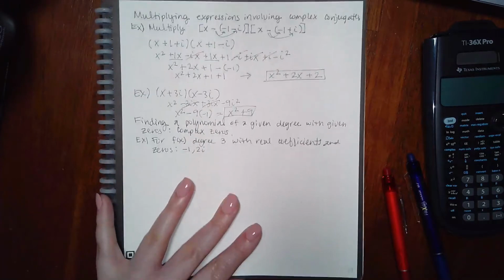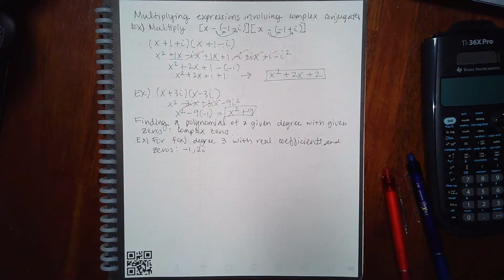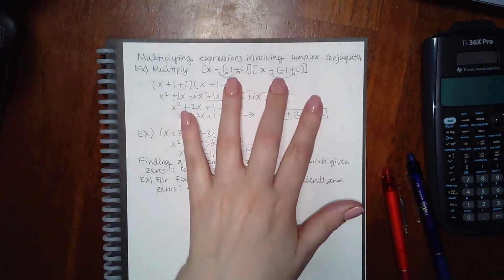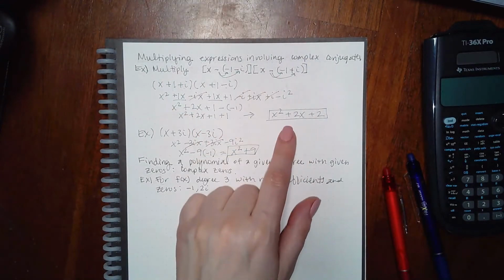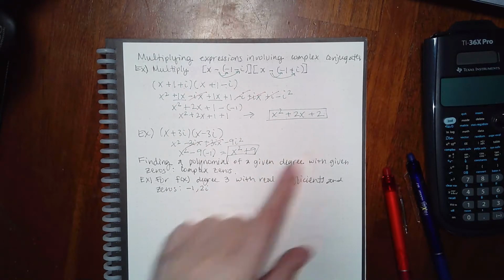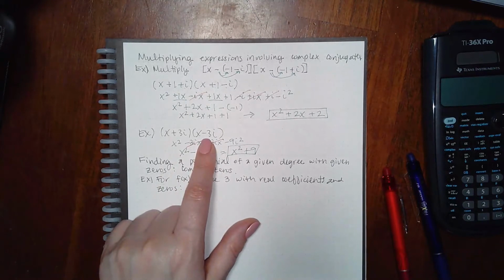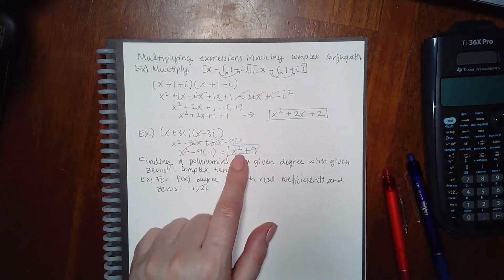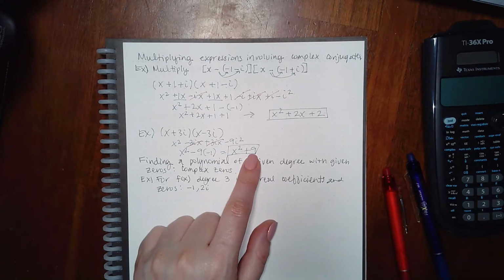The next problem says find a polynomial of given degree with given zeros, and you're given complex zeros. Now, the one thing that we have to figure out is that notice here, when you multiplied two conjugates together, you ended up with a polynomial that only had real coefficients. Same thing here. You multiplied two conjugates together, and you ended up with a polynomial that had real coefficients.